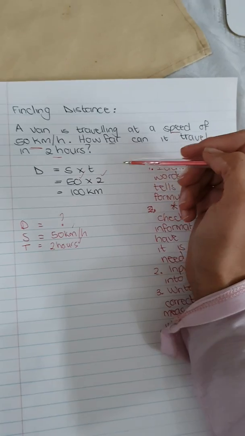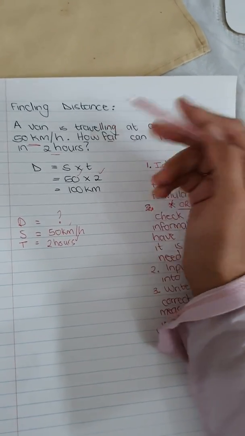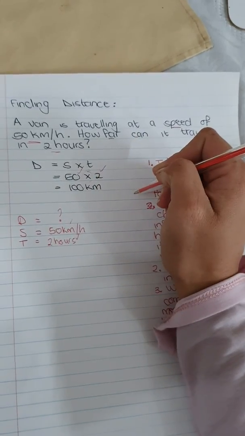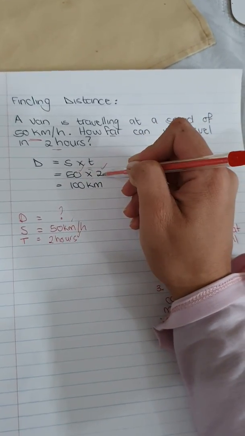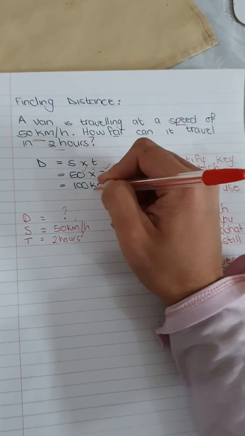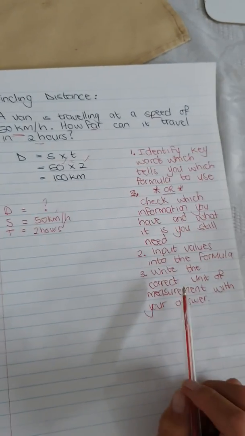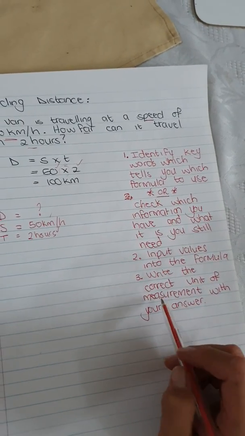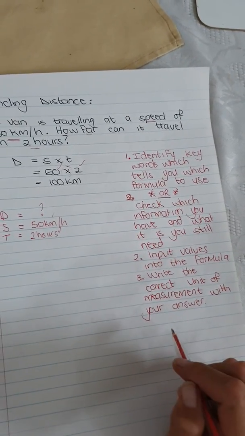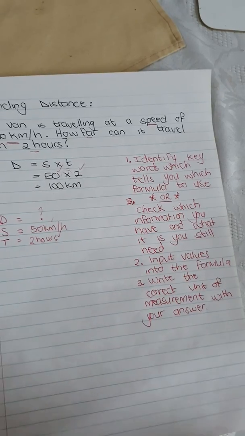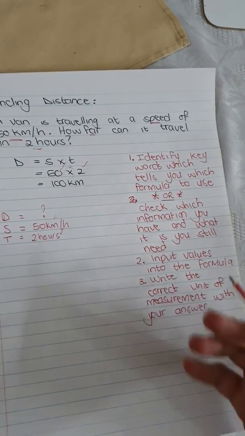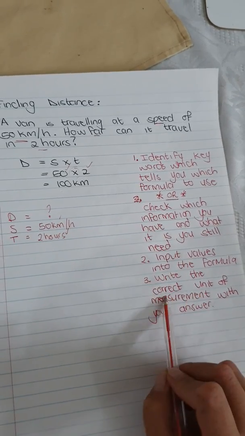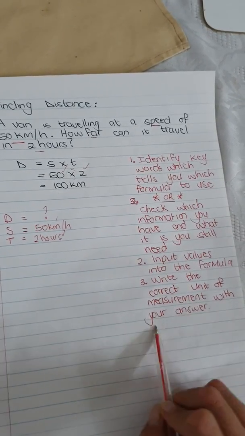We then follow basic calculation rules. We are multiplying, so we say 50 times 2 gives us 100 kilometers. You will see I put this as a third step to success. However, it is just a reminder that you shouldn't forget to write what unit you are working with. So the last step is to write the correct unit of measurement with your answer.